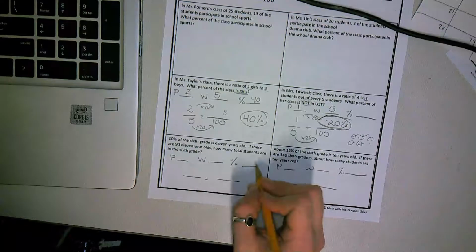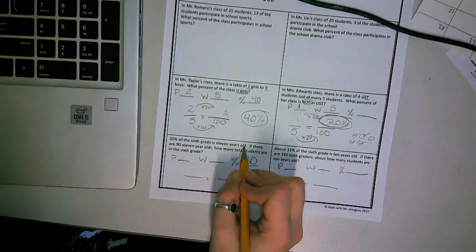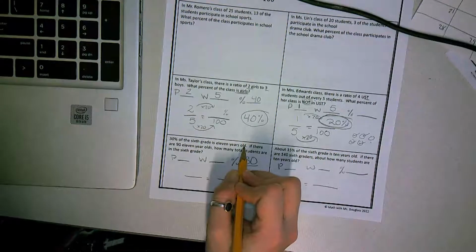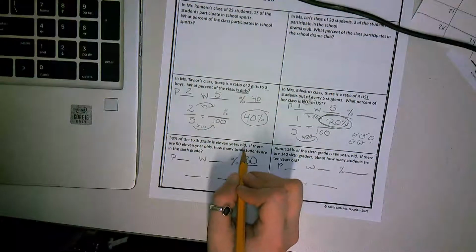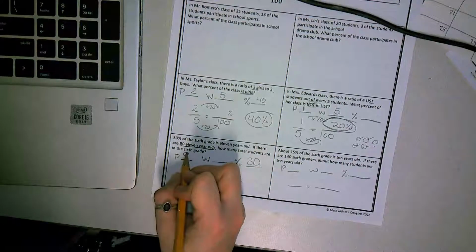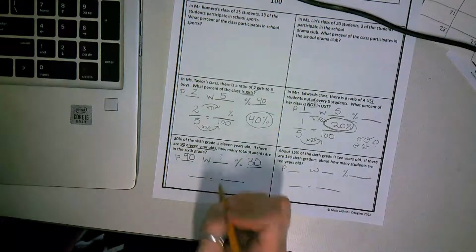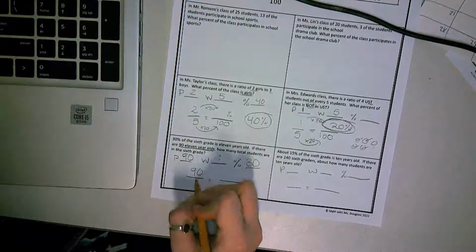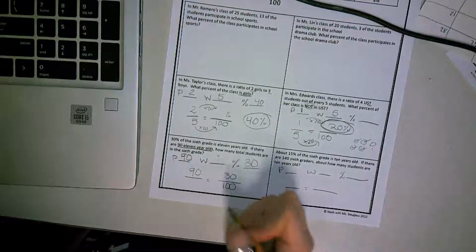Next one, 30%, oh, I already know my percent. 30% of the 6th grade is 11 years old. Think about it. You might be 11, but not everybody in the 6th grade is 11. So the 11-year-olds represent a part of the 6th grade. So if there are 90 11-year-olds, that's not everybody, that's the part of the grade that is 11. We are looking for this whole, we don't know it. So 90 over, I don't know, is 30 over 100, and percents are always out of 100.